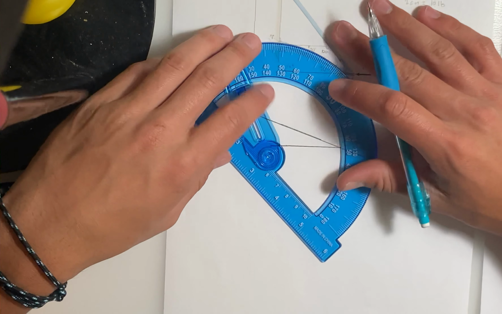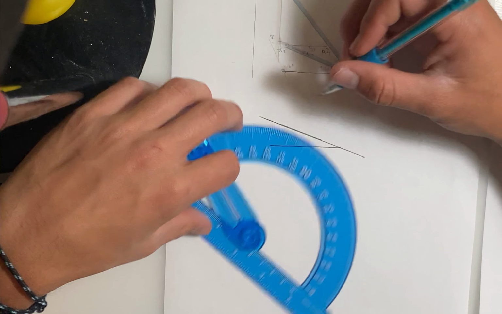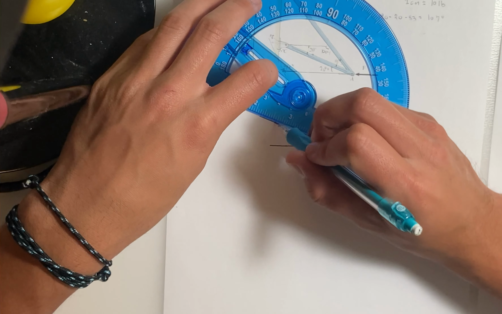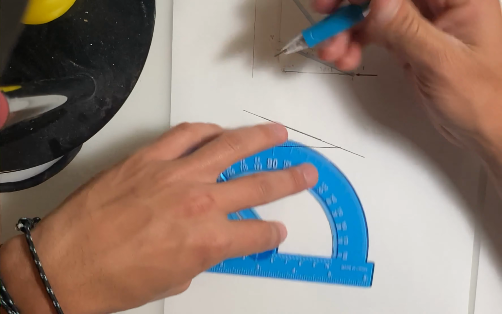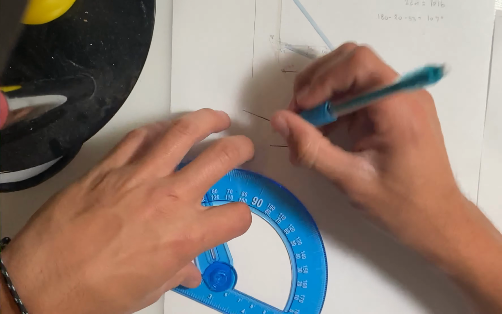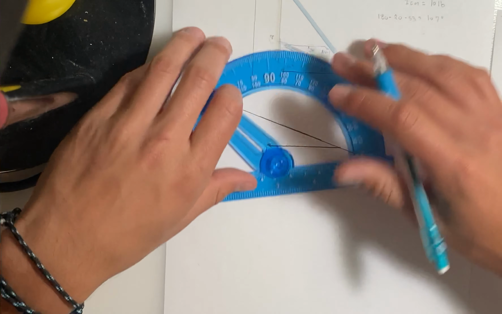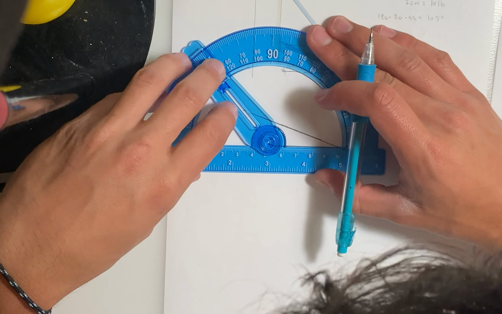Then this component will be parallel to this. I'm going to draw it a little bit longer. We know that this is 107, so we're going to draw an arrow right here and try to make this angle right here 107.